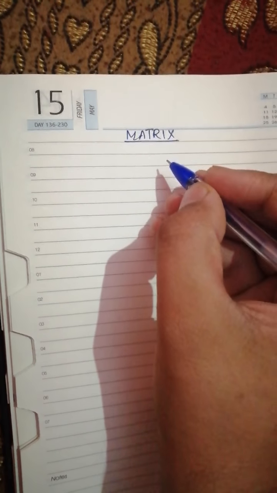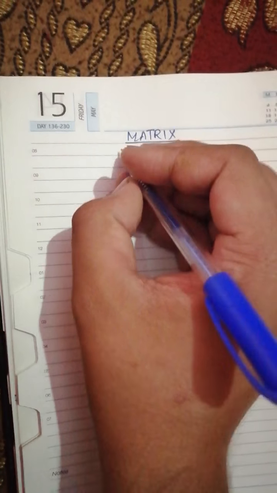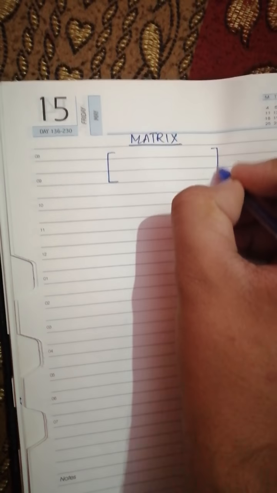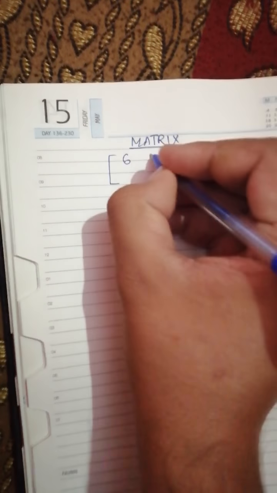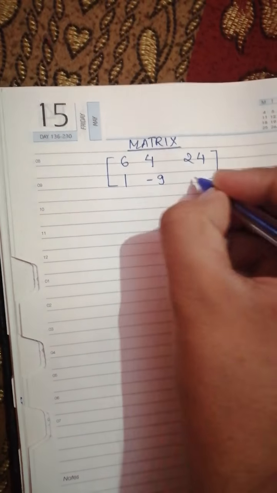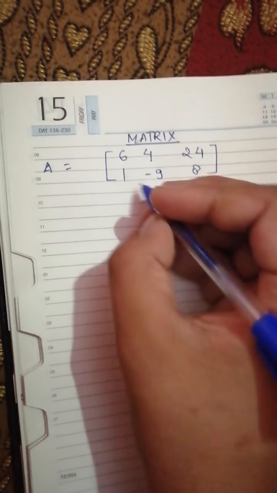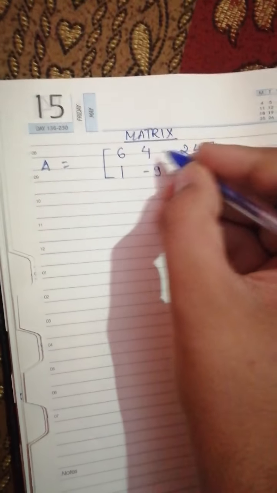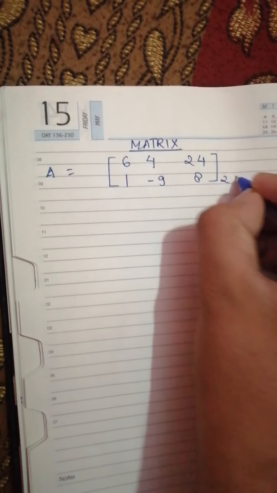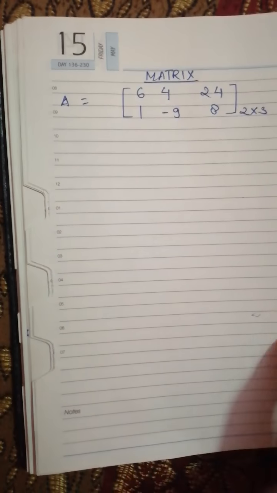So, yesterday we discussed what is a matrix. Matrix is a rectangular array of numbers which are enclosed in rectangular brackets. So, here 6, 4, 24, 1, minus 9, 8. It is a matrix. Now, what is its order? Here the number of rows is 2 and number of columns is 3. So, its order is 2 cross 3. So this is a matrix.